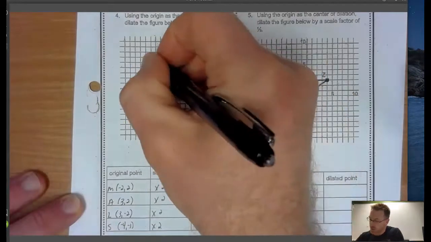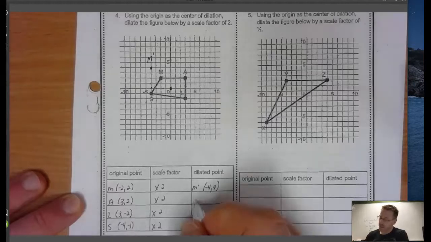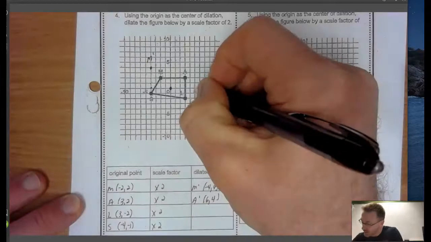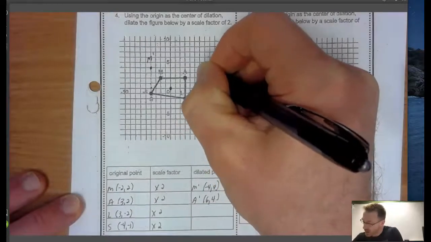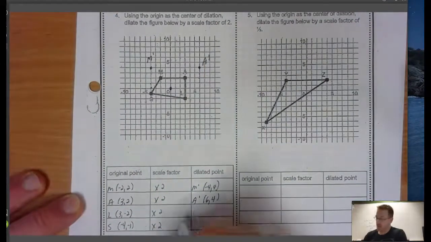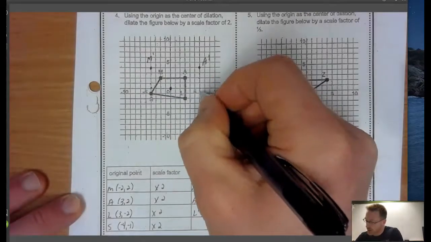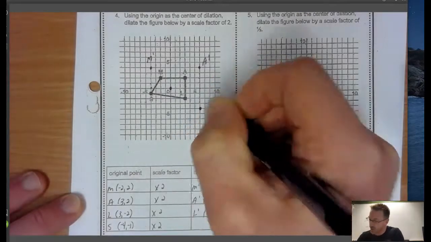There's M prime right there. Now A prime, if I multiply that, would be 6, 4. So there's 5, 6, and then 1, 2, 3, 4. There's A prime. And for L prime, that would be 6, -4. So 6, and then down 1, 2, 3, and there's -4 right there.